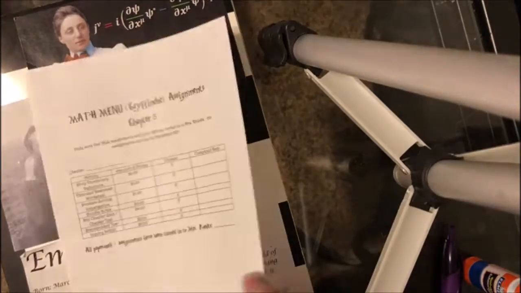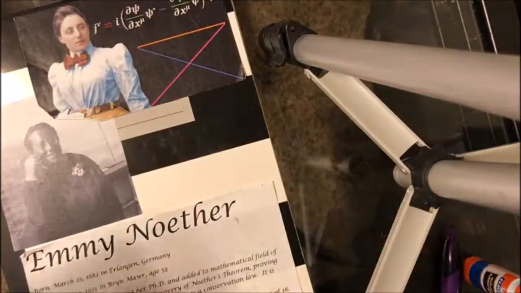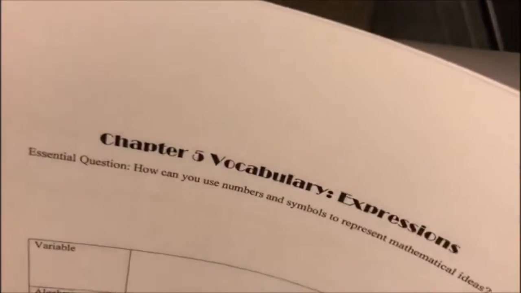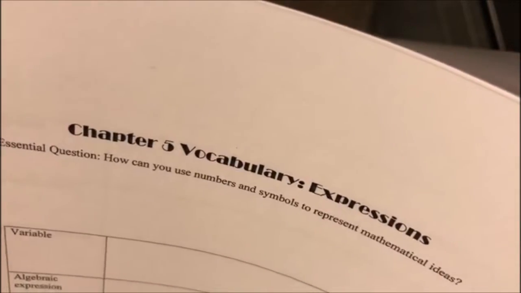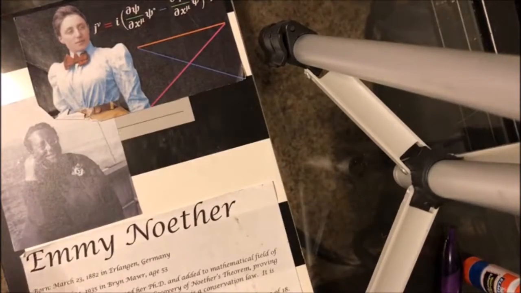You will need your Chapter 5 math menu. It says Gryffindor Chapter 5 at the top. And then you will also need Chapter 5 vocabulary. It says expressions. Okay. So we're going to go ahead and get started.